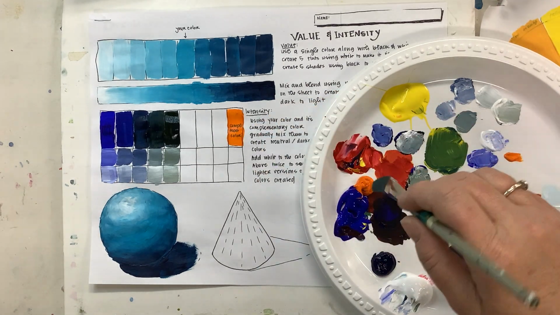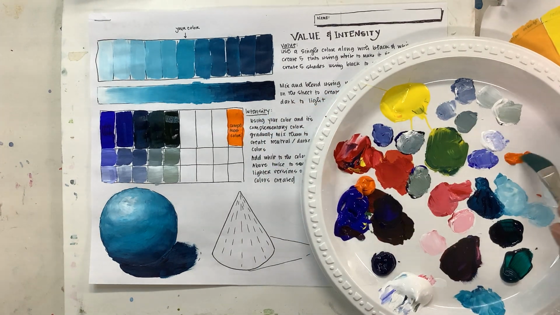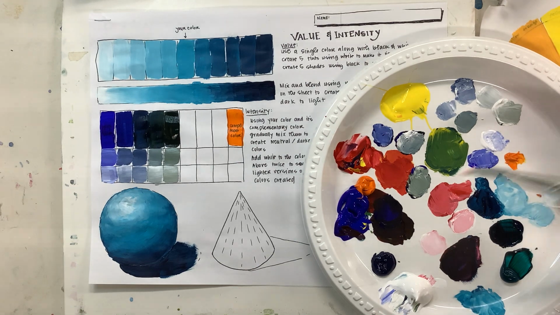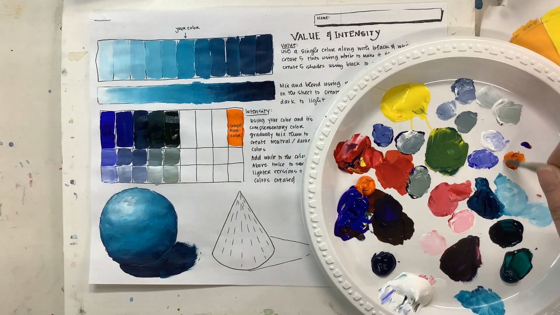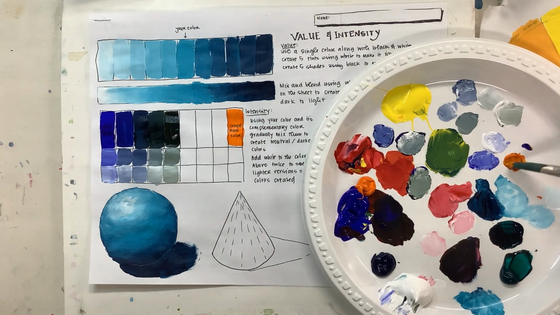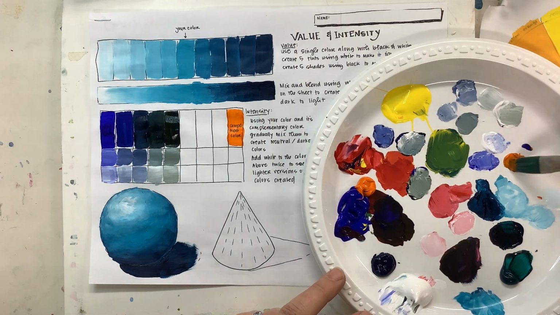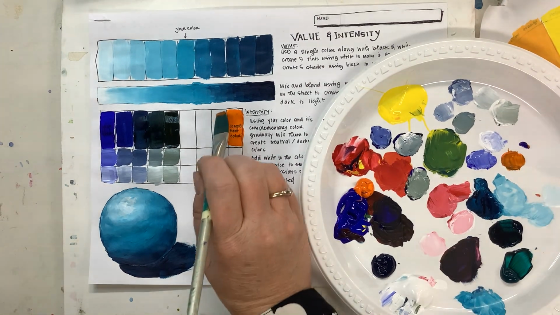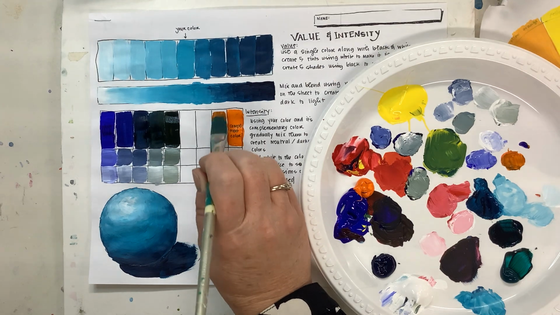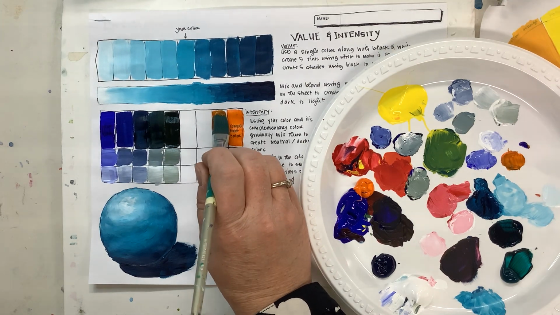I would add white then while I still have just orange. Then I'm gonna take my orange and add the tiniest bit of blue because the orange is gonna change very fast, and we want gradual steps. So here is my next orange color.